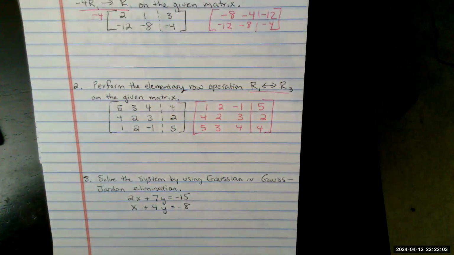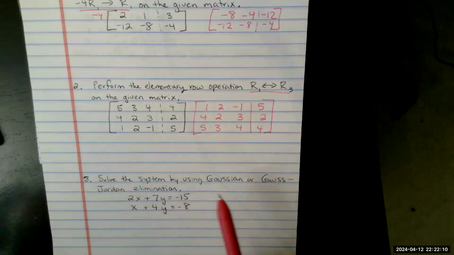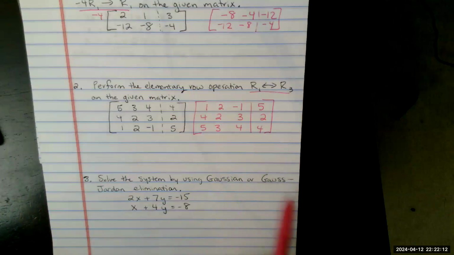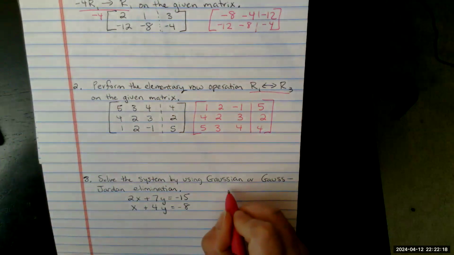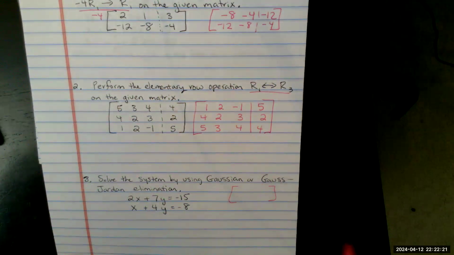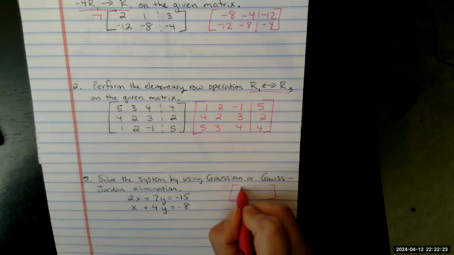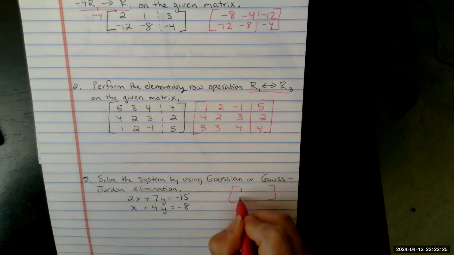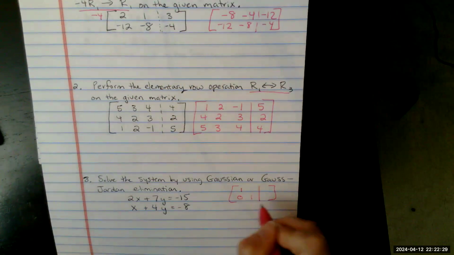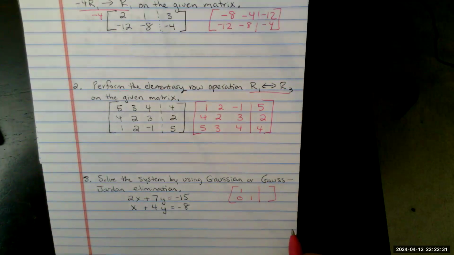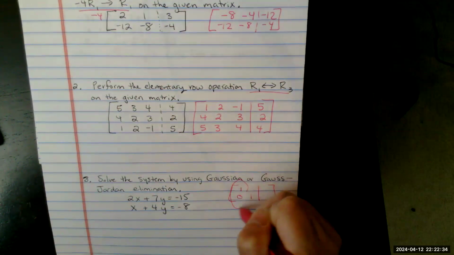Okay. Now they're asking us to solve this one. And we could solve this with substitution or elimination, but they want us to use the matrices and use this method called the Gauss-Jordan elimination. So this is a special method where you're going to take however many matrices you have, and you're going to do whatever you need to do to make this a 1, this a 0, and in this case, hopefully this a 1, but it actually doesn't have to be a 1. But this is the important part.